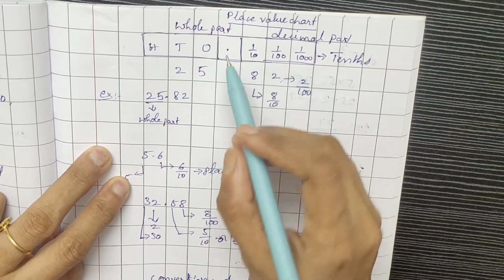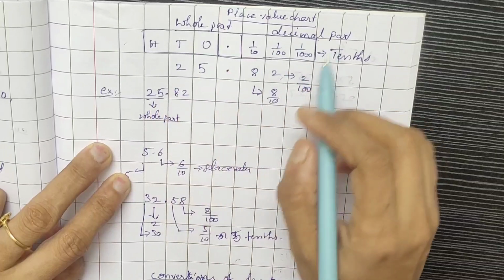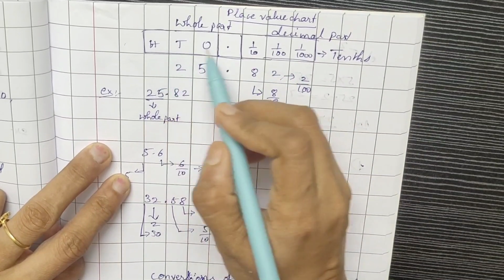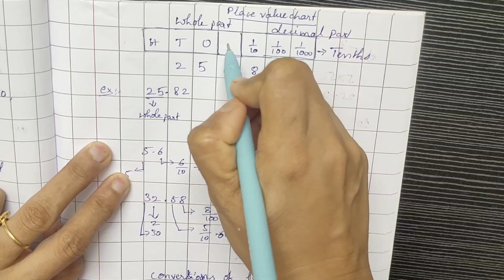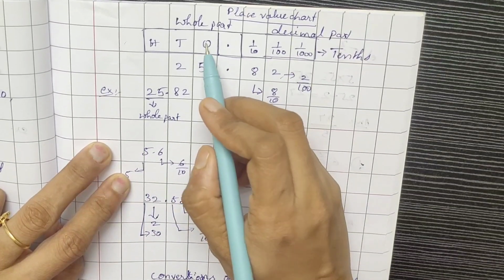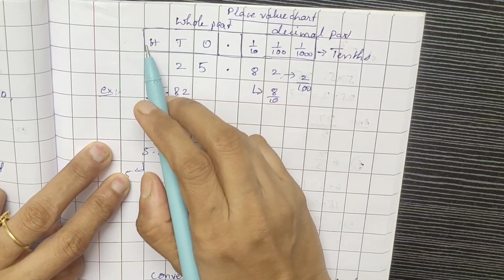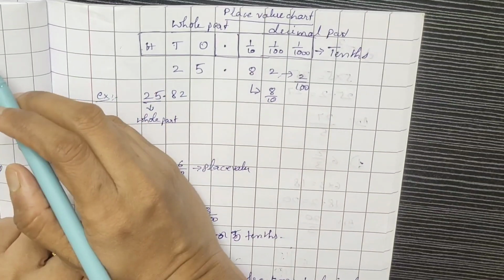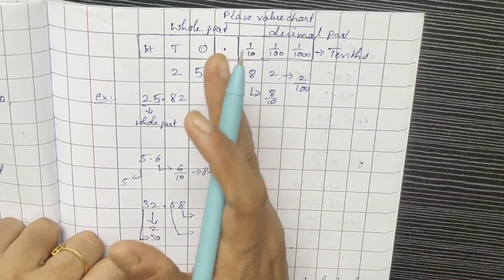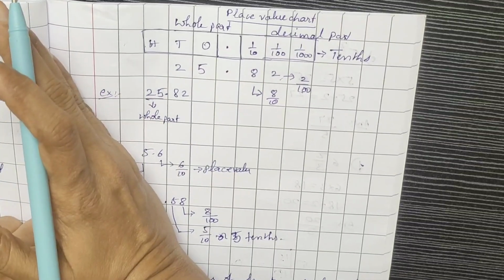So here in the place value chart, first the point. First we have to write the point, next ones, tens, hundreds, going left to right.